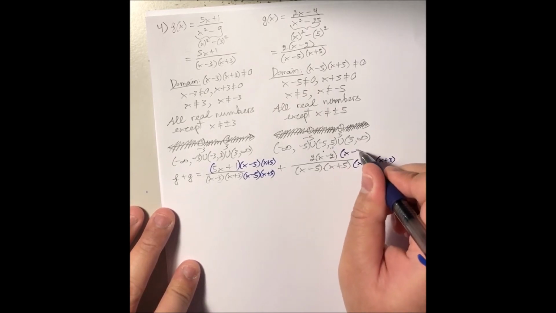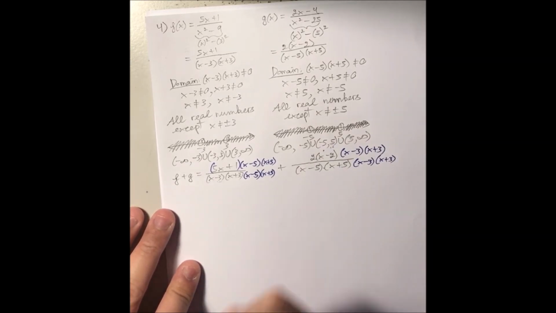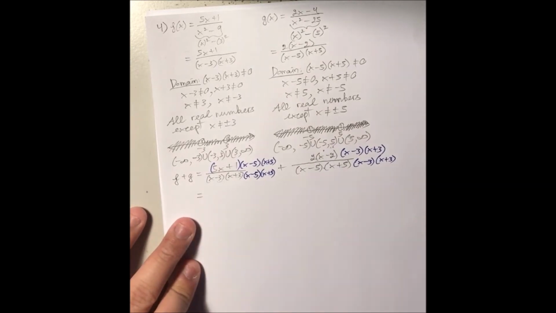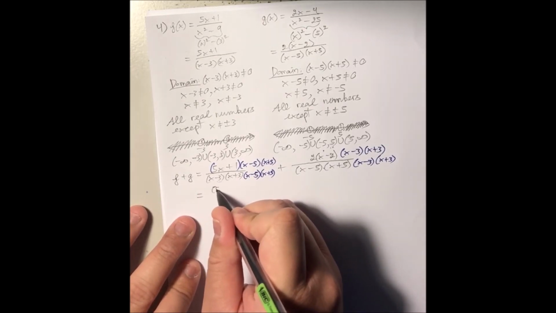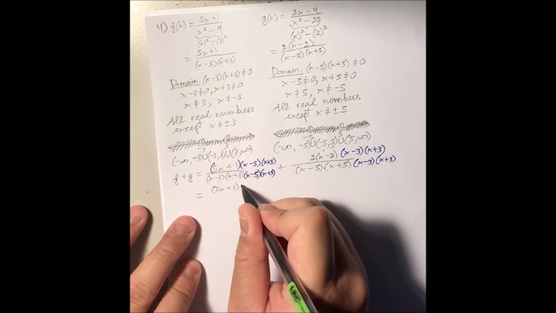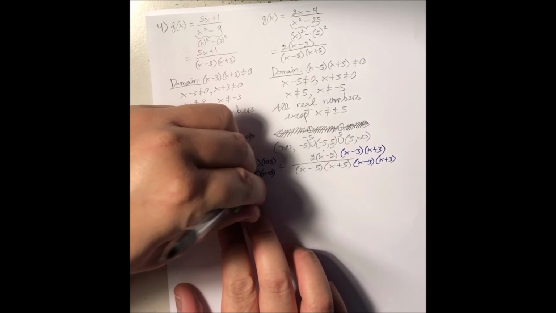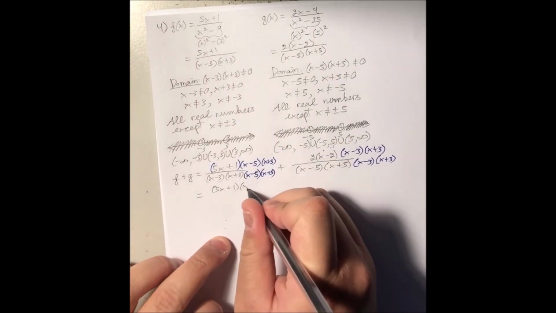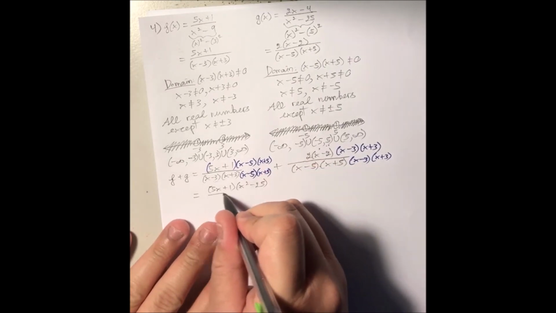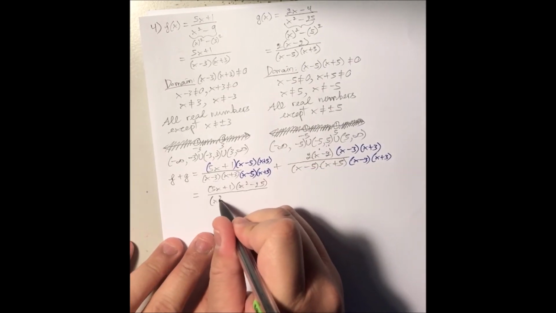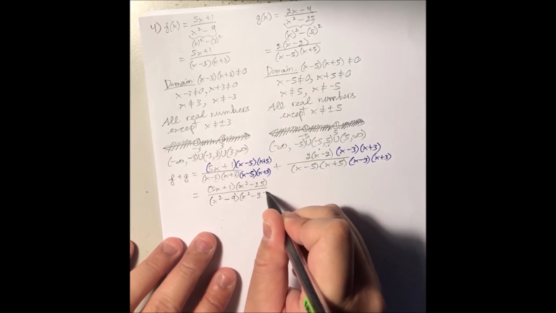And do the same thing on top. So that means the sum is going to be, let's see, we got 5x plus 1 times x minus 5, times x squared minus 25, all over x squared minus 9 times x squared minus 25.